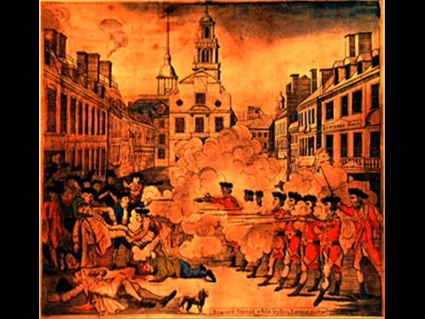One of the soldiers is knocked down, and someone yells, "Fire!" and the soldiers shoot into the crowd, killing 5 and wounding 6 civilians. This event was skillfully depicted as a battle for American liberty by Samuel Adams.